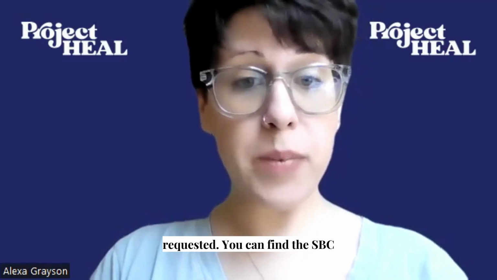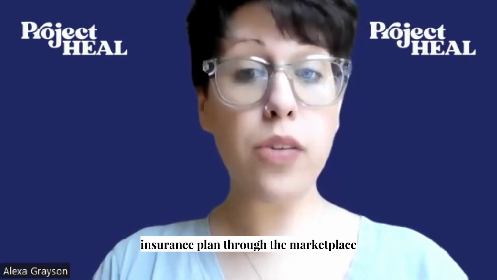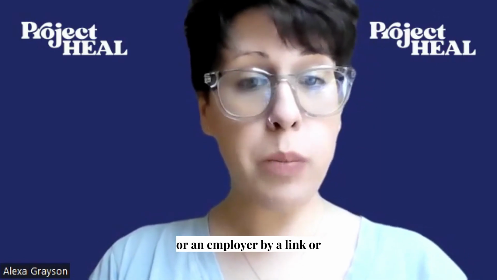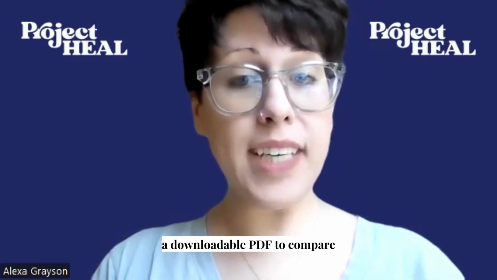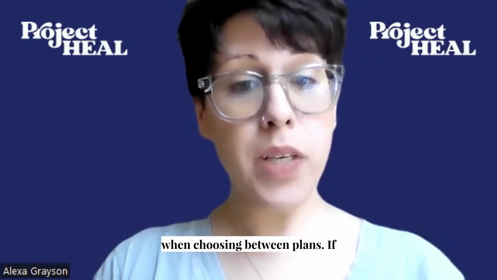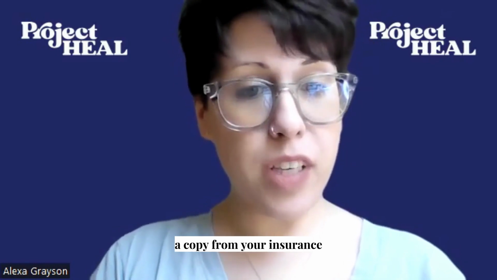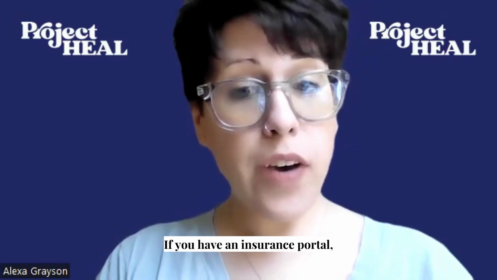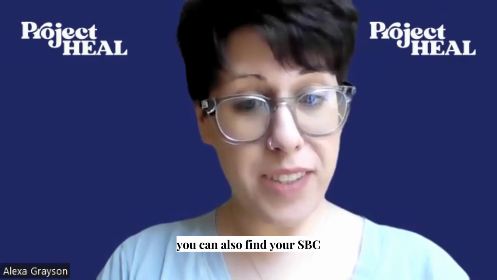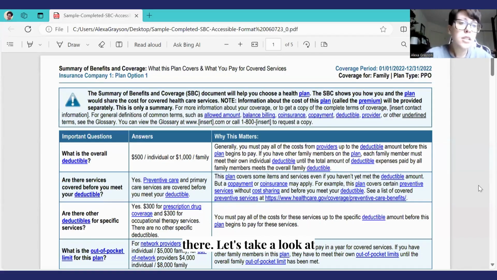You can find the SBC when you're enrolling in an insurance plan through the marketplace or an employer by a link or a downloadable PDF to compare when choosing between plans. If you already have insurance, you can ask for a copy from your insurance company or employer at any time. If you have an insurance portal, you can also find your SBC there. Let's take a look at an example of a summary of benefits and coverage and what that might look like.